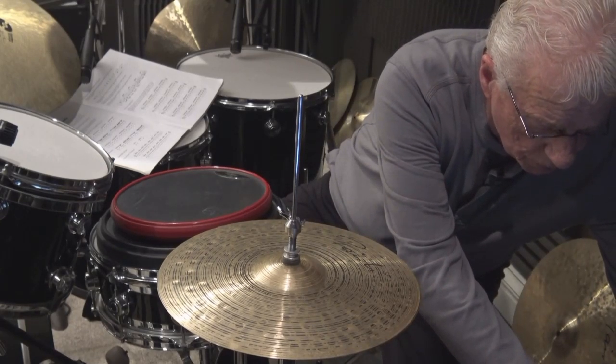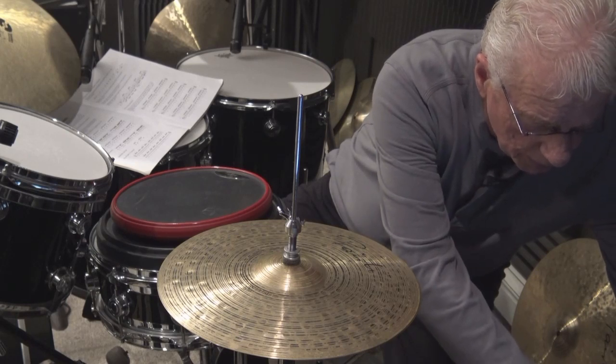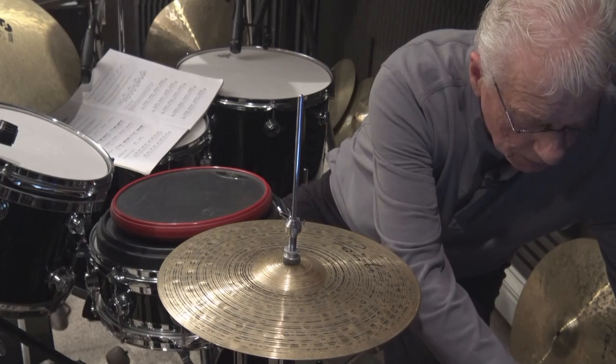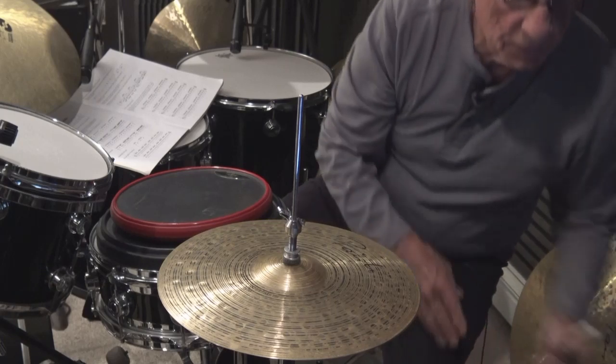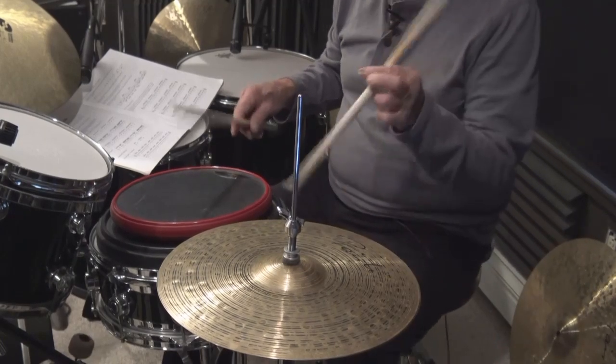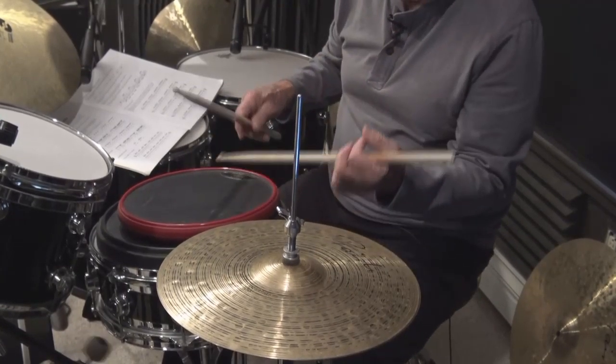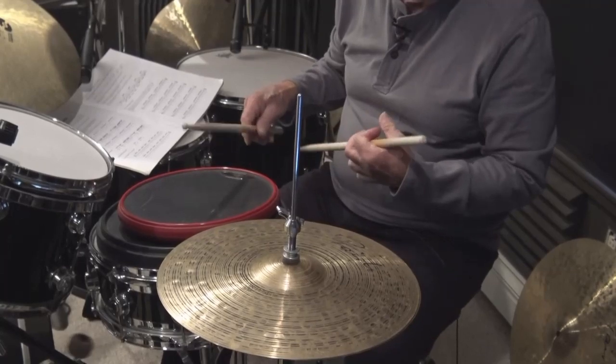I'm going to put it at 200. I'm going to play it in eighth notes. That's 1, 2, 3, 4, 1, 2, 3, 4. And I'll put the timer on. 1, 2.